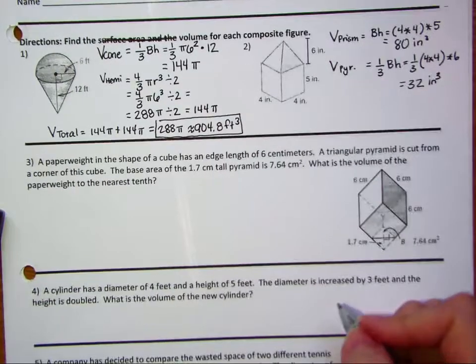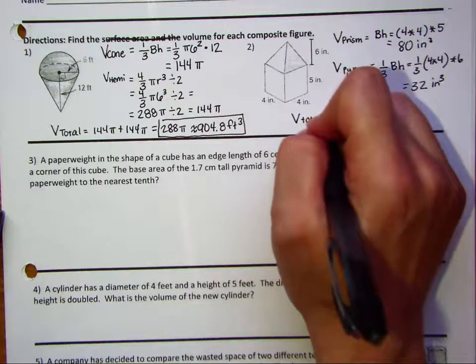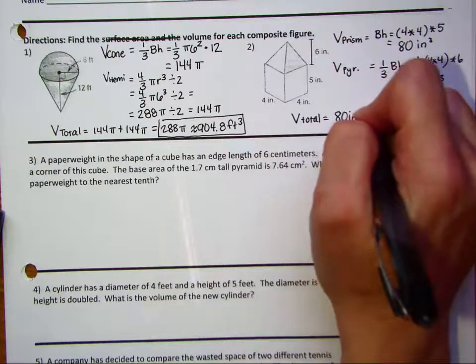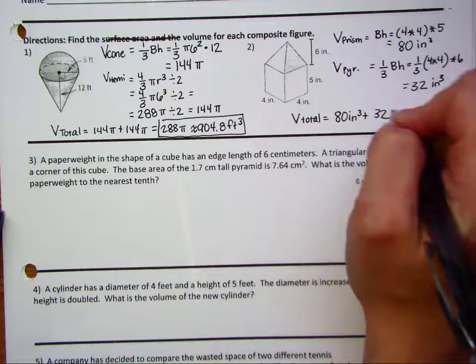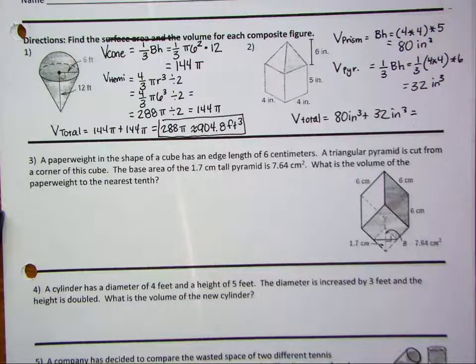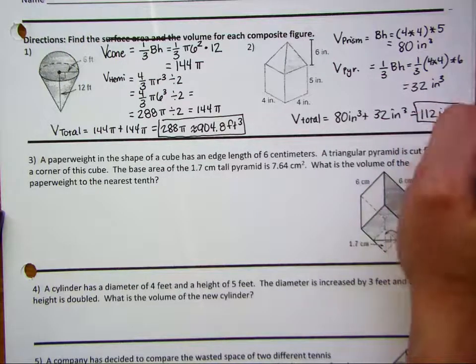So to find the volume of the entire shape, we're going to find the total by adding those together. So here we've got 80 inches cubed plus 32 inches cubed. And when we add those together, we're going to get 112 inches cubed would be our final answer.